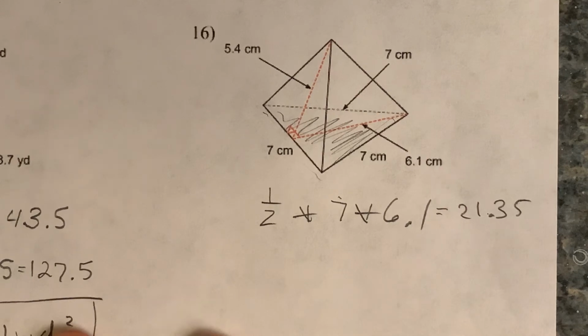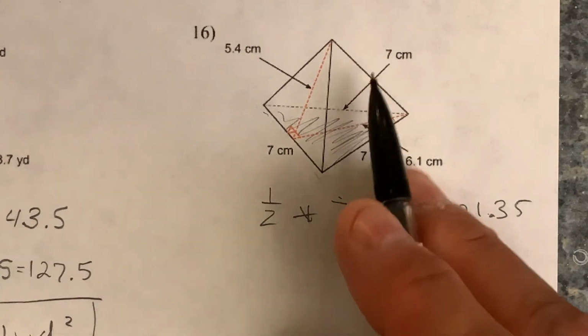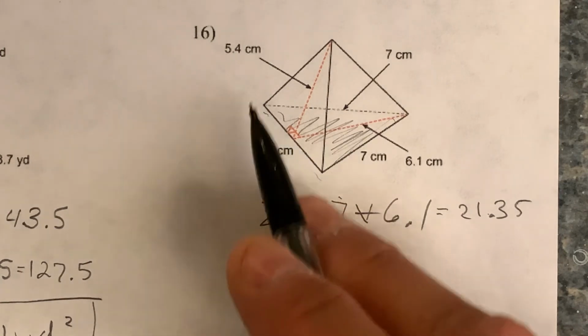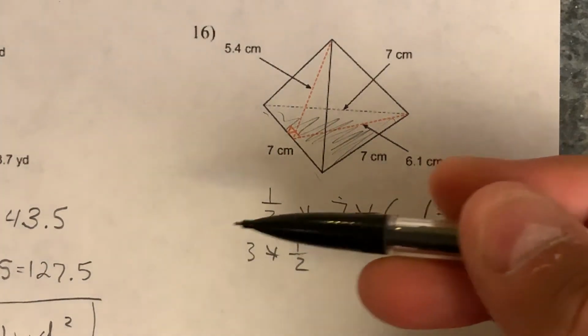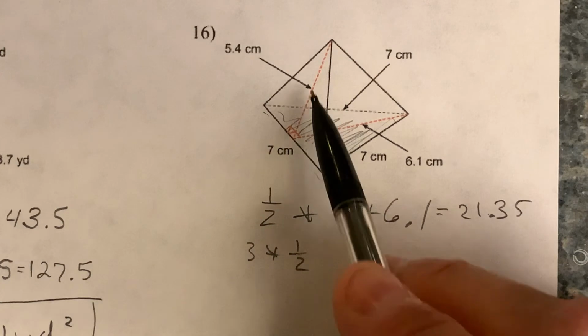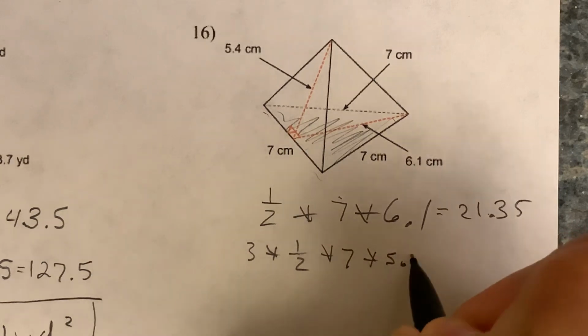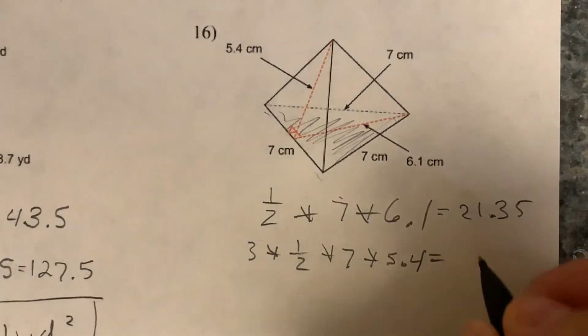All right, that's the bottom. Now we have how many sides? Well, the triangular base has 3 sides. So we have 3 sides, and they all have the same bottom. See? 7, 7, and 7. Kind of like a square would have, right? And then we have that part, which is going to be 3 times 1/2, just like the last one we just did over there, right? 3 times 1/2, and then the base looks like it is 7 times 5.4. So we got 3 times 1/2 times 7 times 5.4. 56.7 I get.